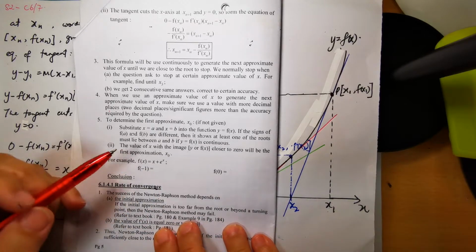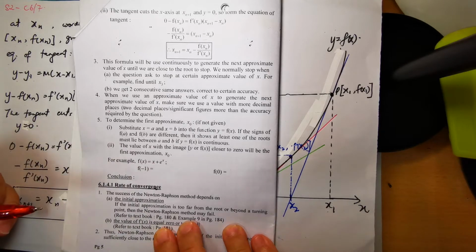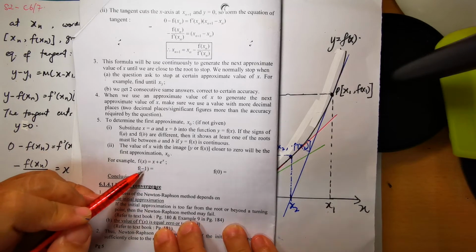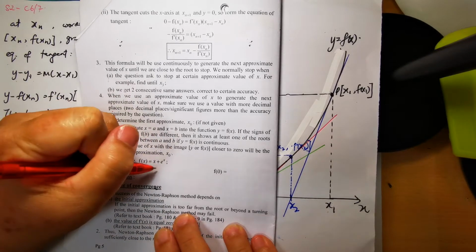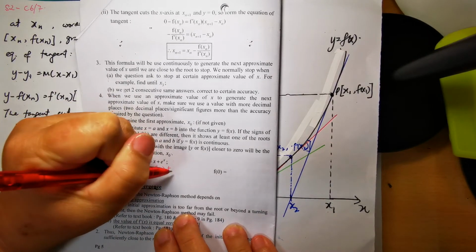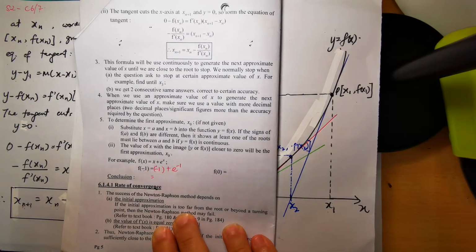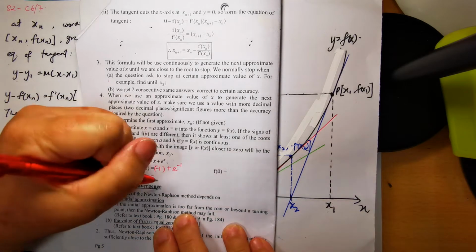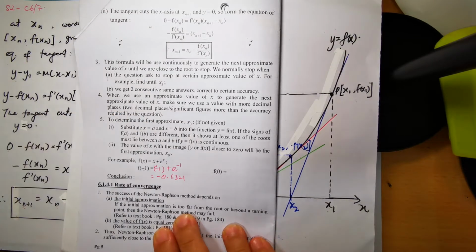Let's see one example. Let's say this is a function fx, which is x plus e^x. We try 2 integers, -1 and 0. When we sub -1 into the function, it becomes -1 plus e power -1. When you press your calculator, you get -0.6321.